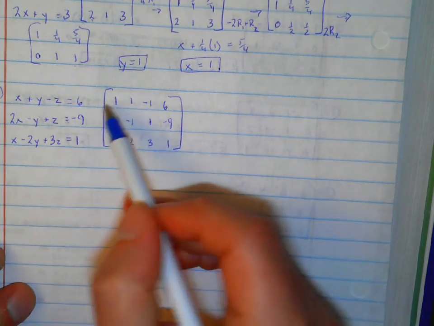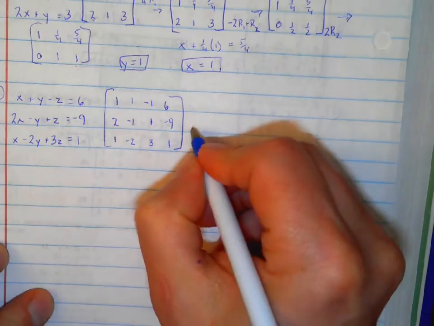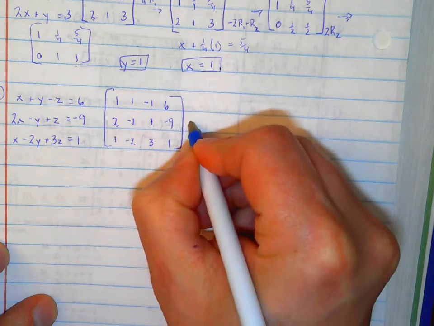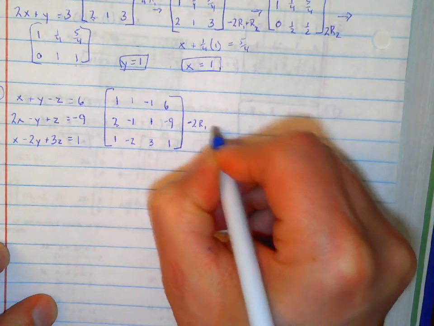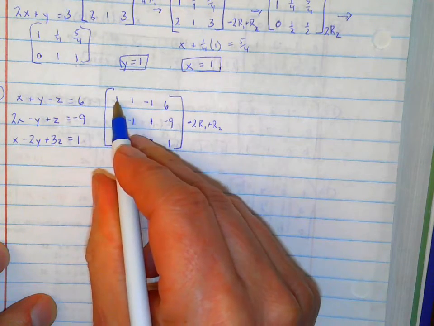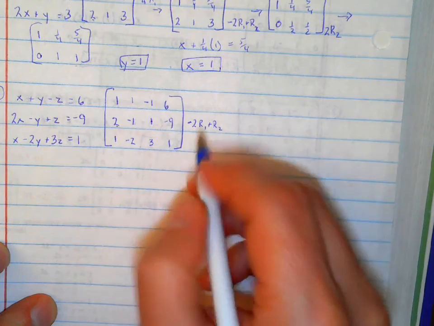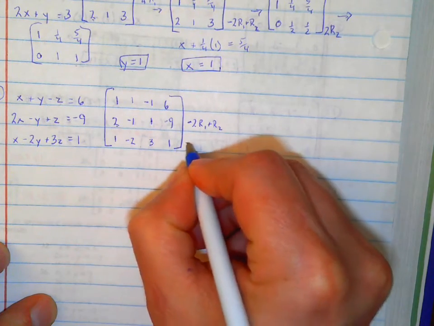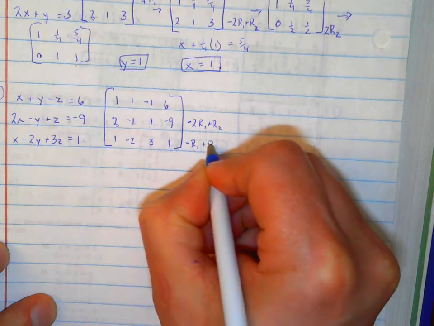Okay, so this is a 1. I'm going to get these to be zeros. So here I'm going to take negative 2 times row 1, and I'm going to add it to row 2. Okay, because that'll make negative 2 and 2 be 0. And here, for this one to be 0, I'm just going to take negative r1 and add it to r3.